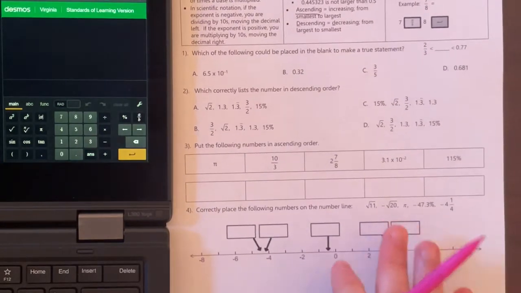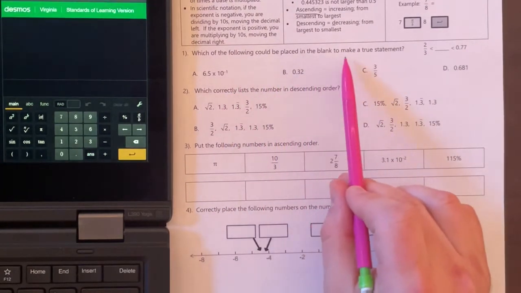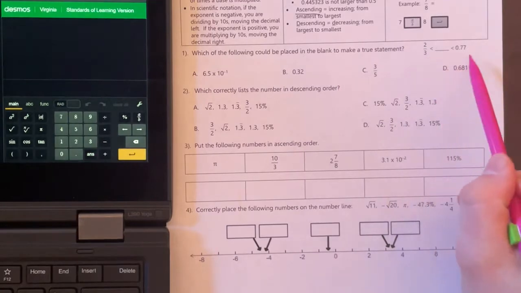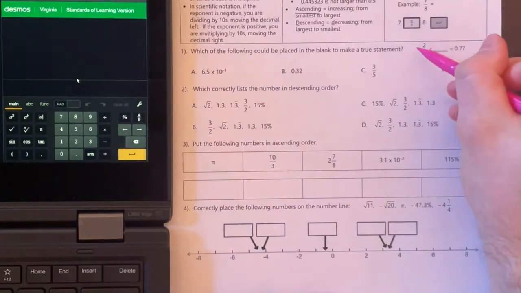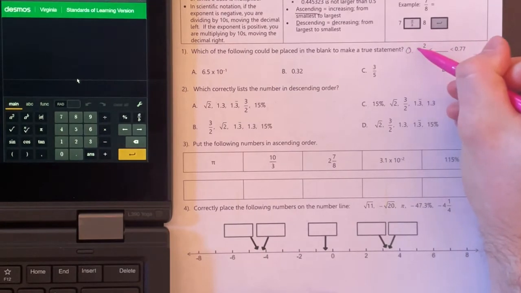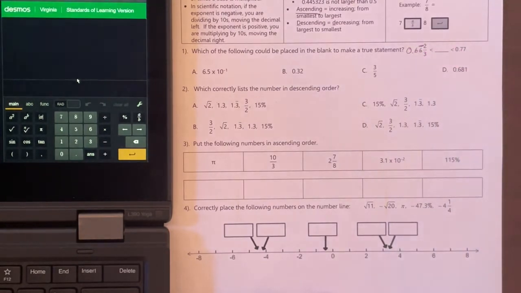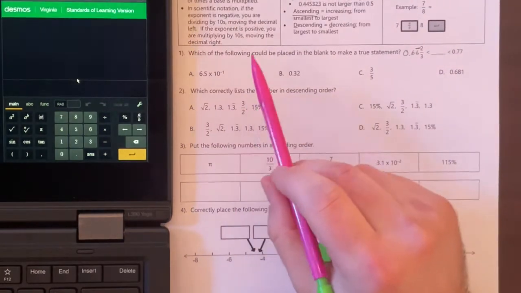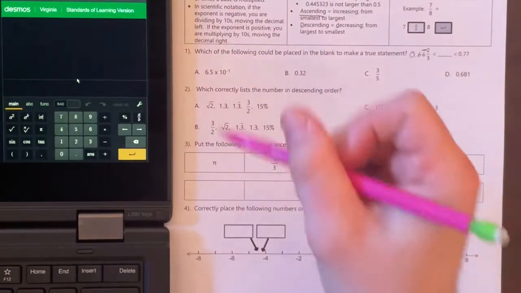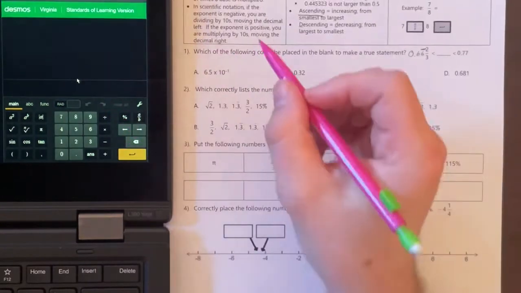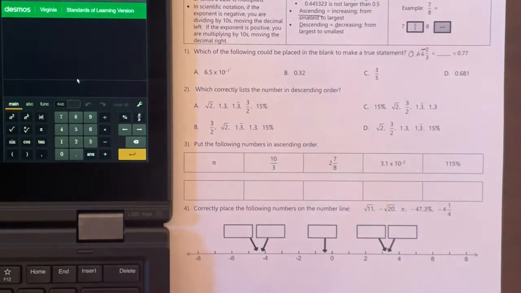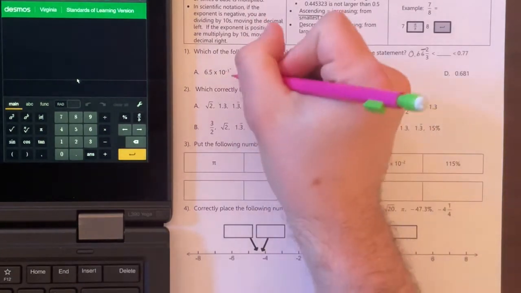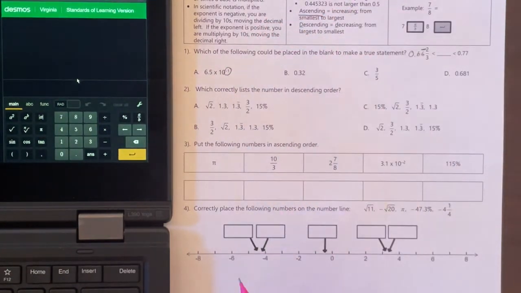So for number one, it says which of the following could be placed in the blank to make a true statement. So you're comparing a couple values here. I could say this is about 0.66 repeating. For scientific notation, you can either use the Desmos calculator, which I'll show you in a second, but anytime you have that exponent, make sure you are circling it, and ask, is that exponent positive or negative?